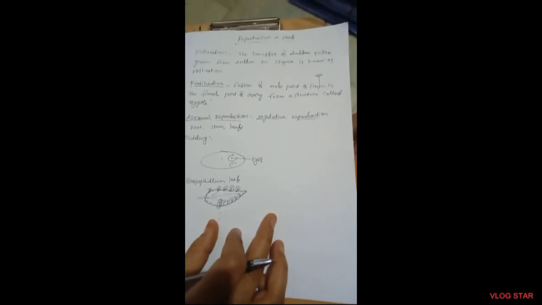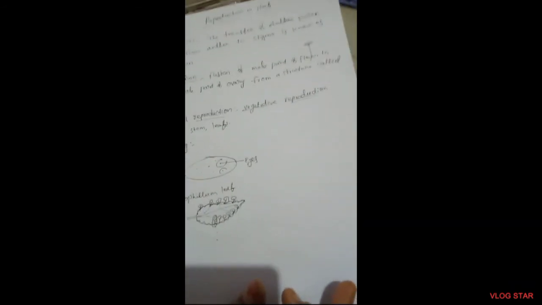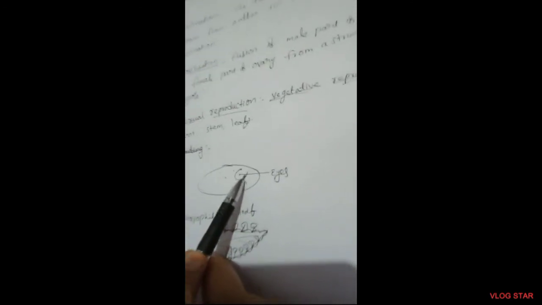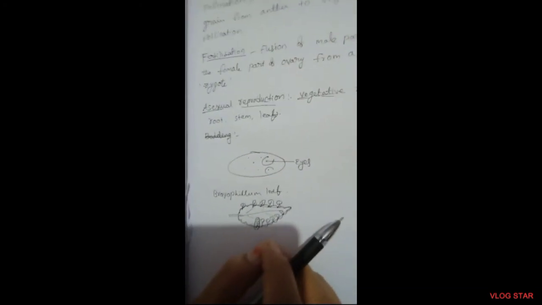Carrot, turnip, radish. These are roots. Potato: how are new plants formed? Through the eyes. Onions and garlic: new plants are formed from the bulb. Corms, which are modified stems.